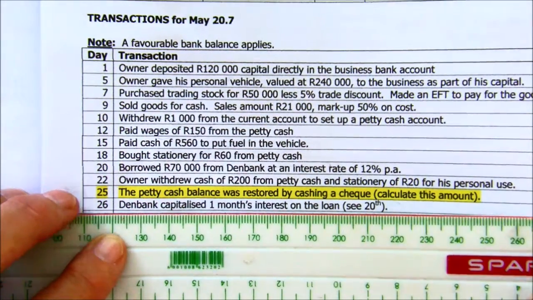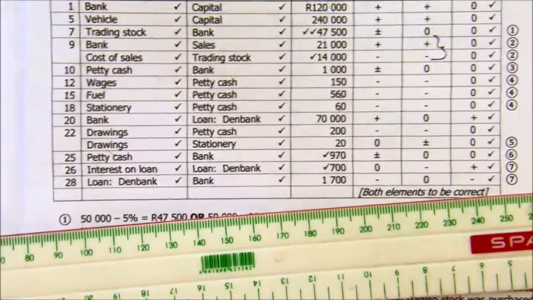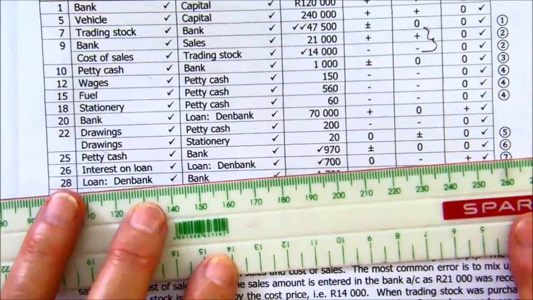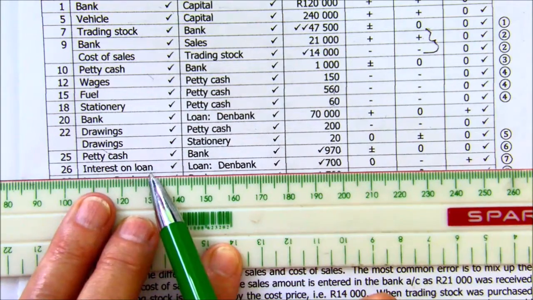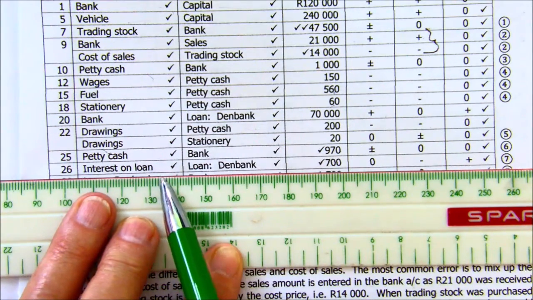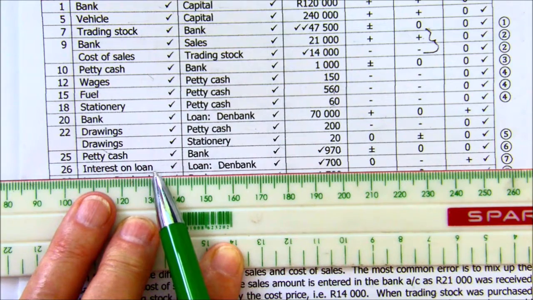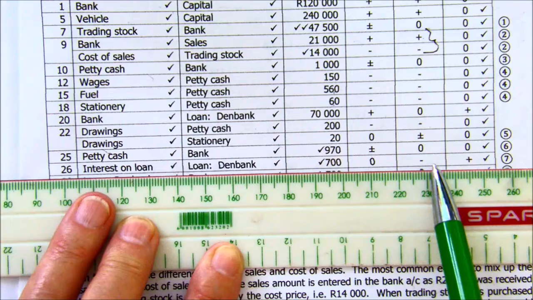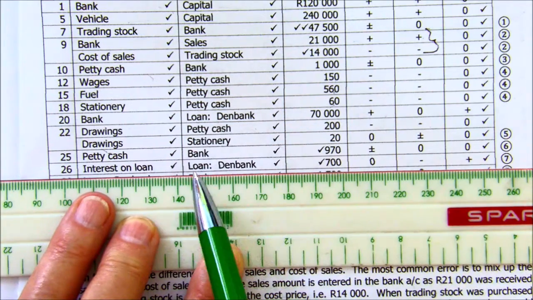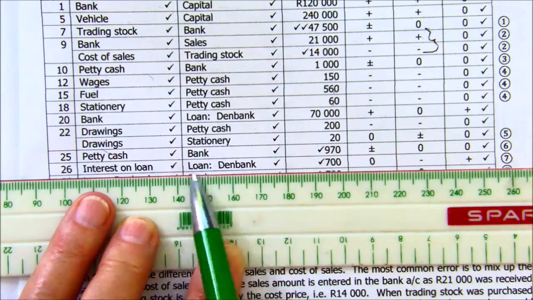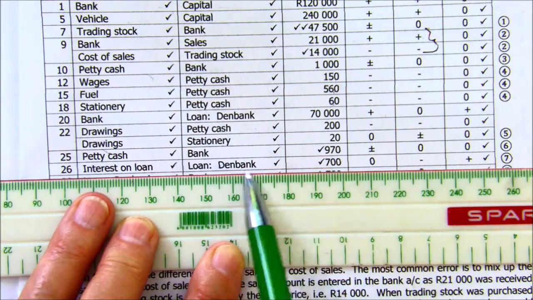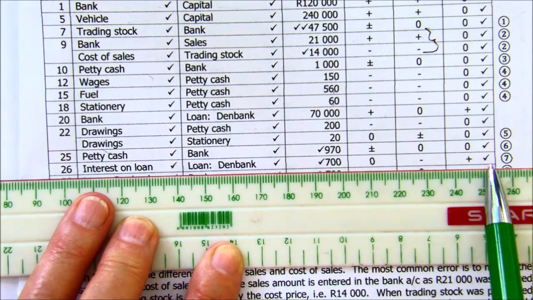Now, capitalizing interest means they're adding the interest onto the loan. So we're going to have an entry for interest on loan. Interest on loan is an expense. It's a cost to you. When you borrow money, you've got a cost. So that's why we debit interest on loan. Because it's an expense, it's going to mean less profit. They're capitalizing the loan. They're adding it onto the loan. So your loan is actually increasing. And so your liability has gone up.